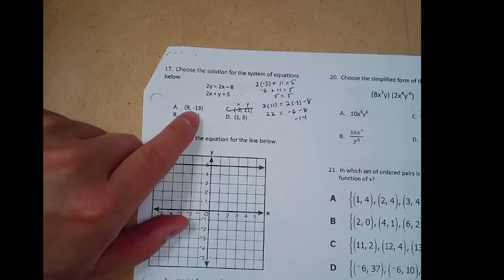This one, I'm trying to figure out which one works. Negative 26, 18. I think it's that one.